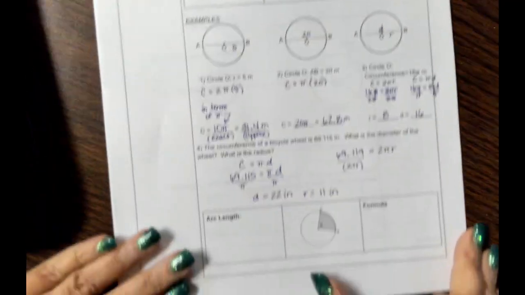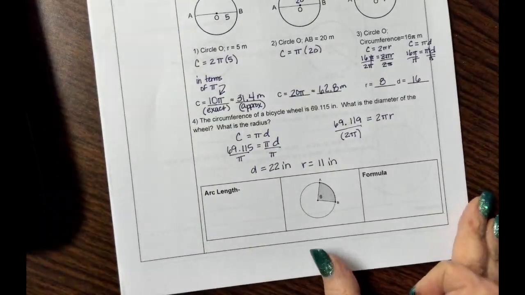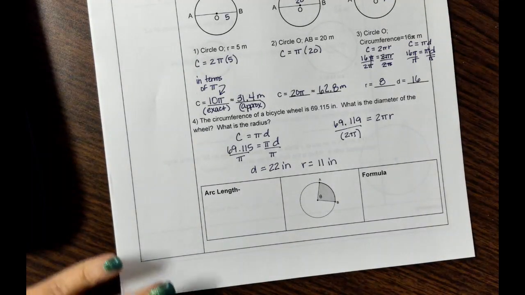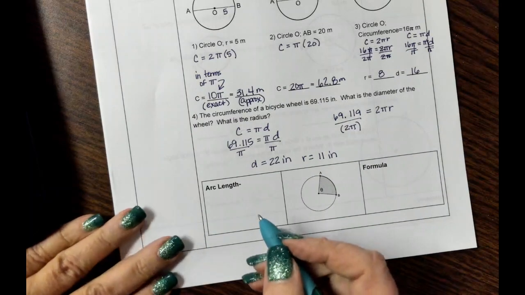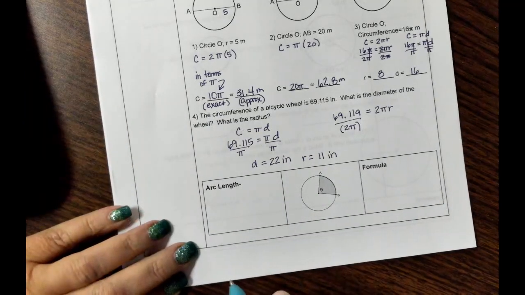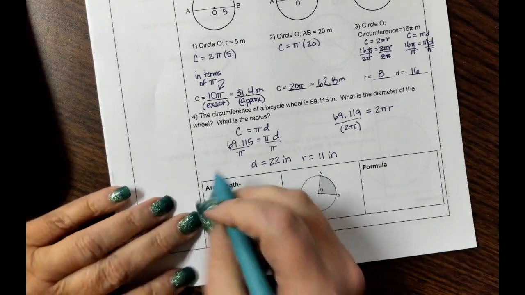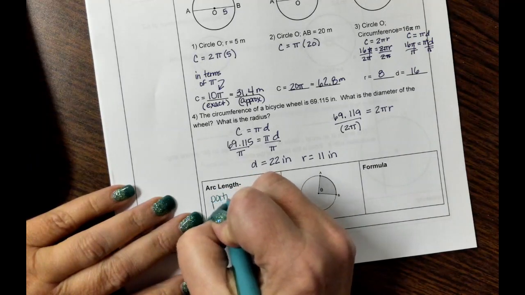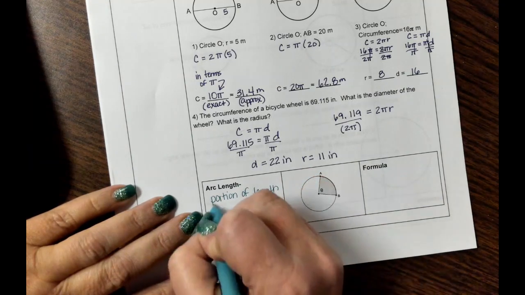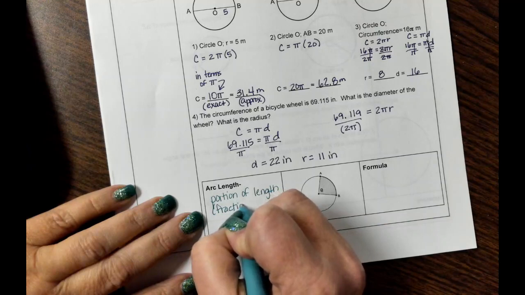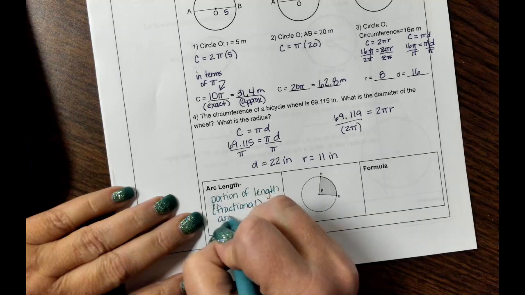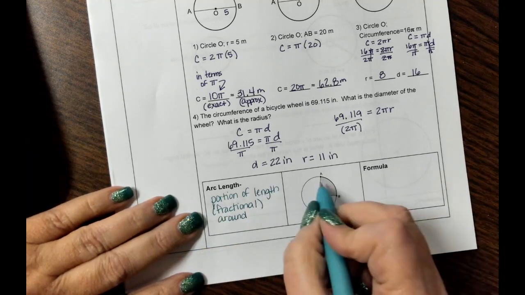Now, I mentioned that we were going to learn about what happens if we don't want to go all the way around the circle. What if I only want to go part of the way around the circle? That is called arc length. Now, we talked about arc measure in the last unit. That was how many degrees of the circle. That's your theta. Arc length is a fractional portion of the length around the circle. So maybe I don't want to put ribbon all the way around the plate. I only want to put ribbon around that much of the plate.